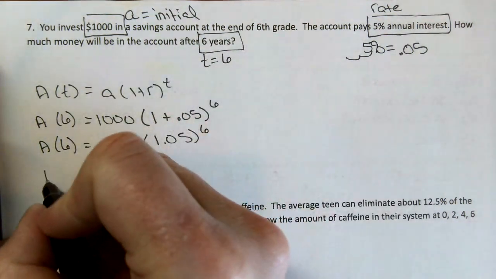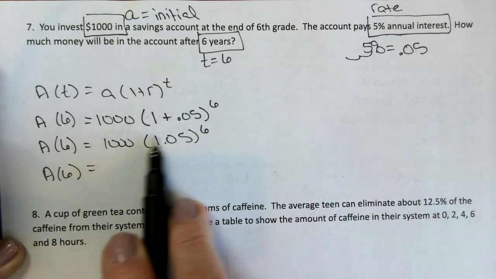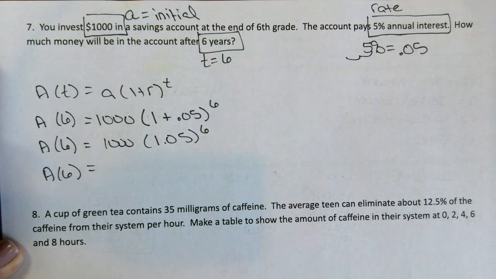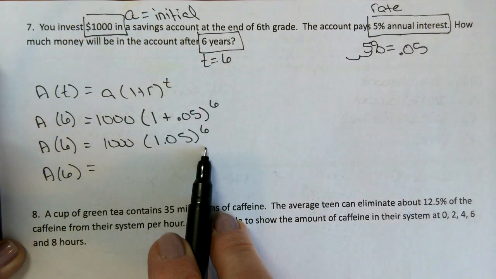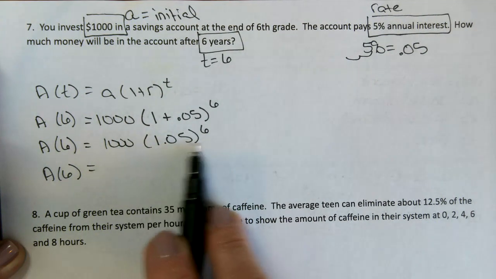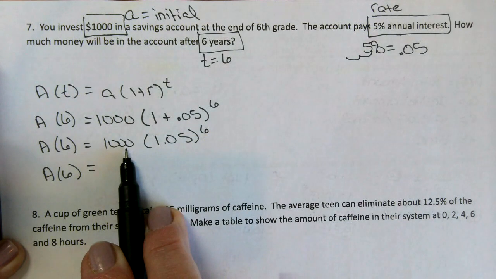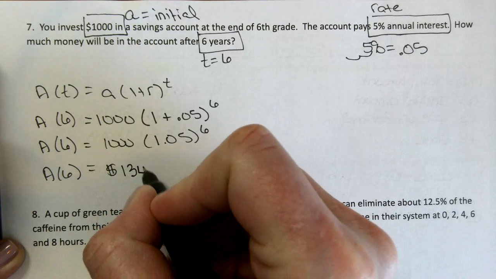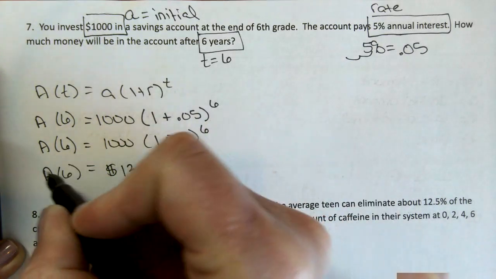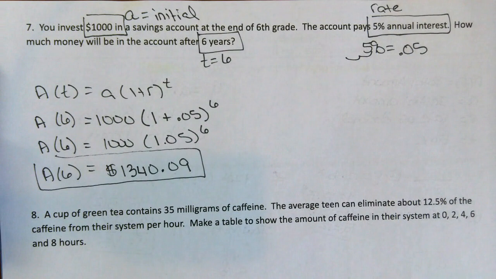This from here just became pure calculator work. If you have a good calculator, it can handle this entire string. If you don't have a good calculator, you got to know exponents come before multiplication. So at least go 1.05 to the 6th power equals times 1,000. And give or take some rounding, I got $1,340.09. We are talking money here, and money is always rounded to 2 decimal places.